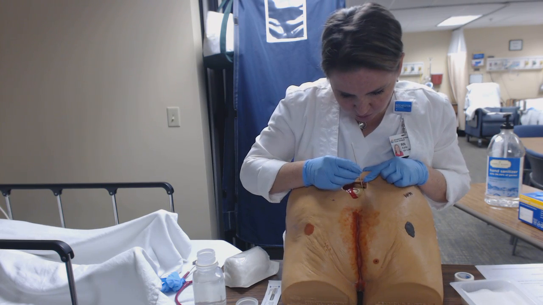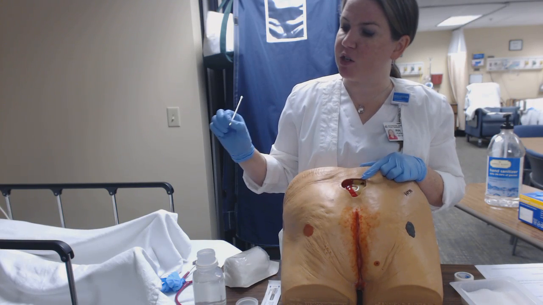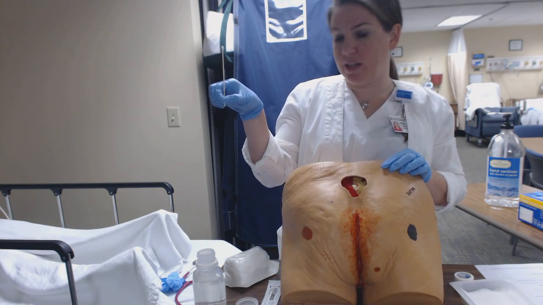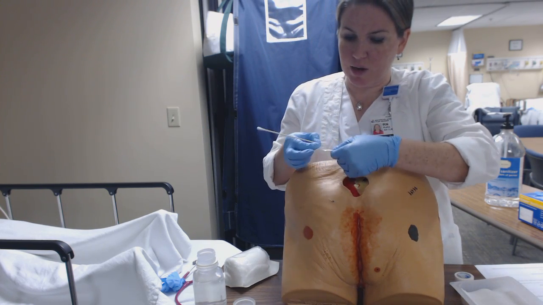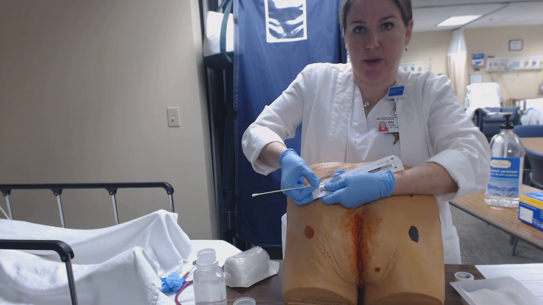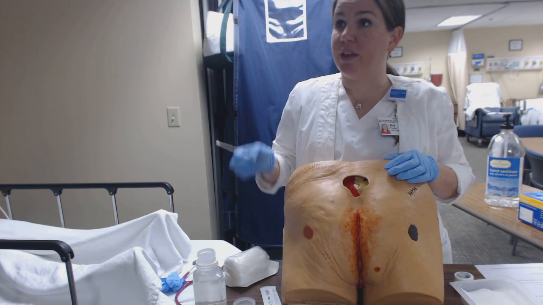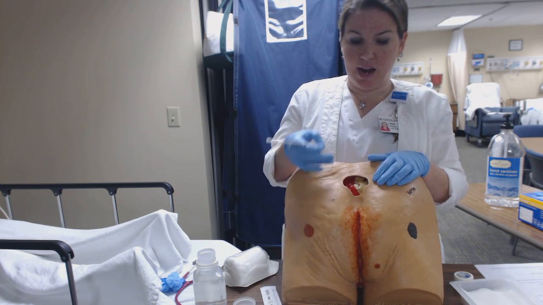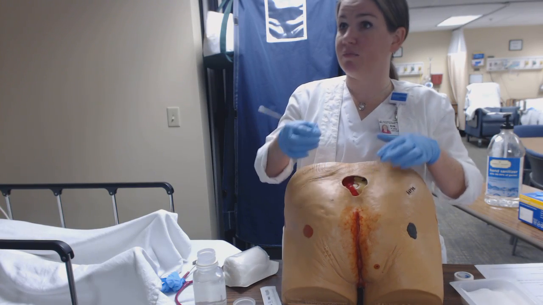So I'm just going to gently put it in there, and put my fingers on there so I can measure it. And what we pull out is a measurement of maybe a centimeter to a half a centimeter. So this is actually a centimeter. Okay, so we would document tunneling at 1 o'clock with the depth of 1 centimeter.